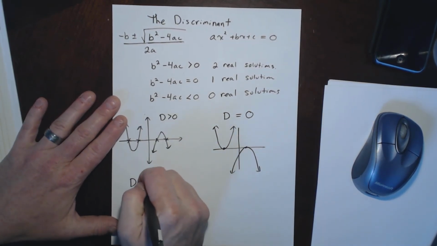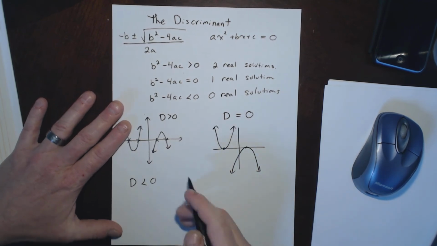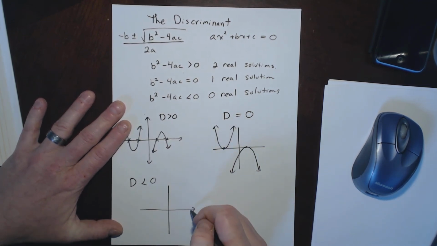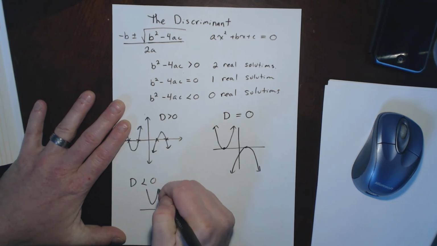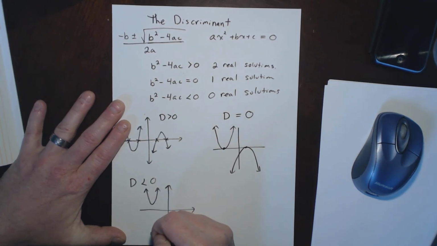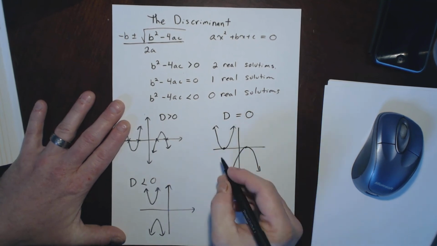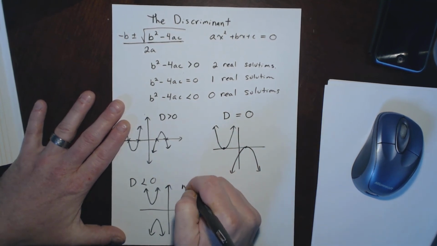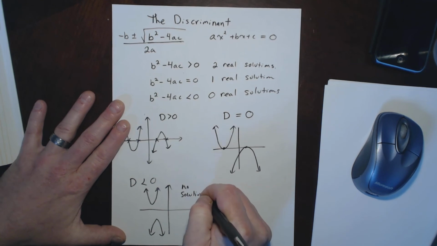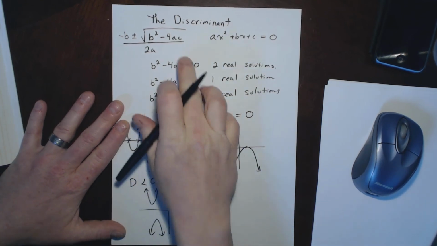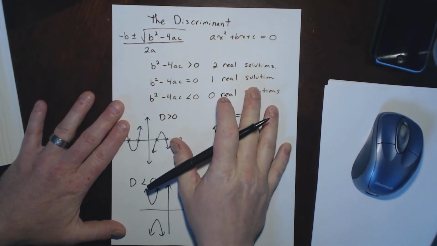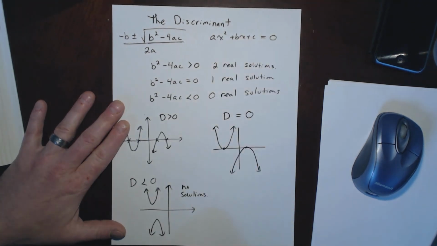If your discriminant is less than 0, this means that your parabola never intersects the x-axis. It's either above here, or it's going to be below. It's not going to cross your x-axis at all. So therefore, there's going to be no solutions. So the discriminant discriminates the type of solutions that you're going to have in any quadratic equation.